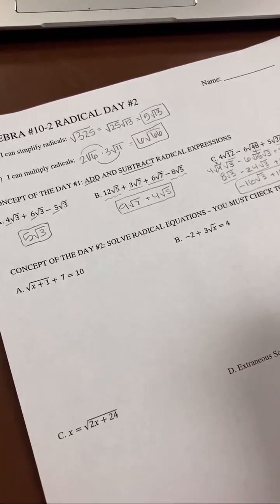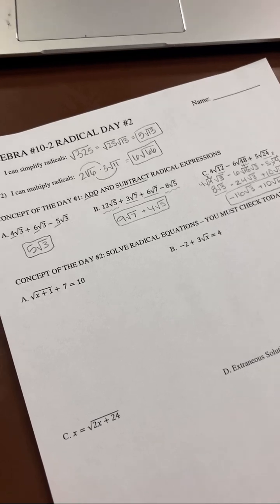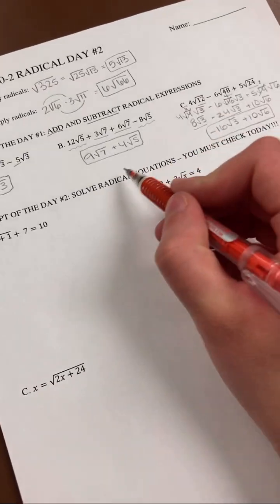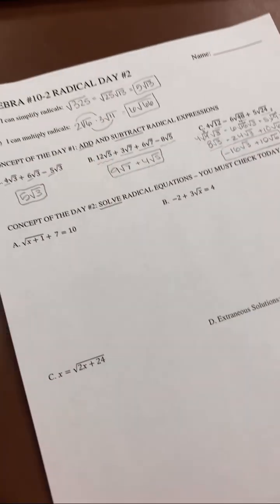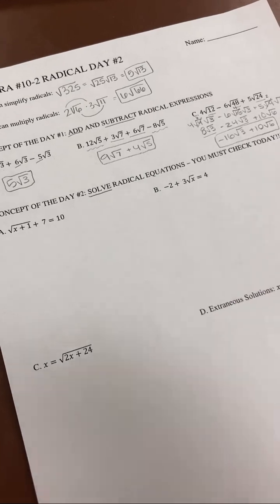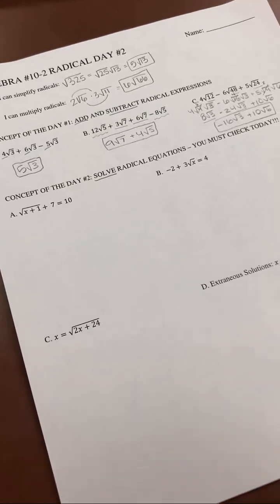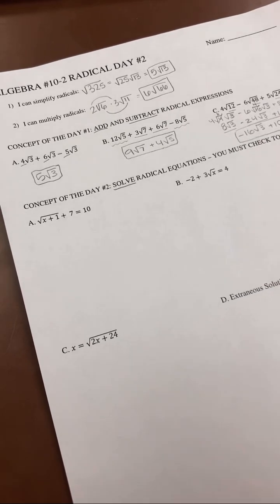All right, so that's your very first concept. You got to be able to add and subtract radical expressions. Now, for this second concept, you have to be able to solve radical expressions. This is very similar to what we did last chapter in the way that the square root and the square undo each other. Okay, watch what happens.